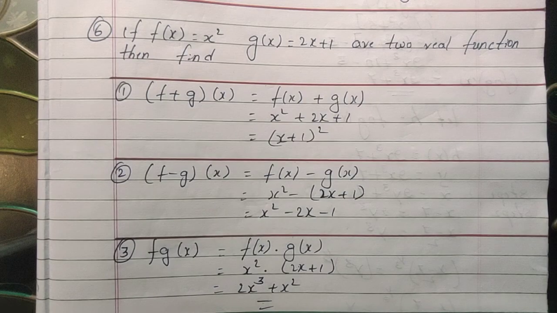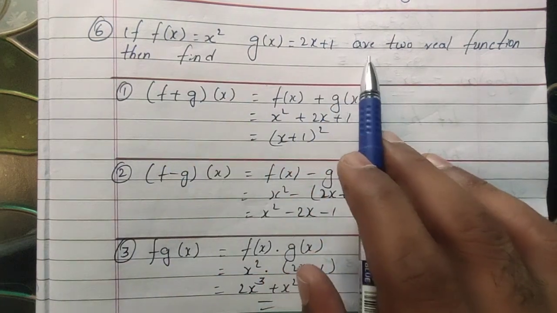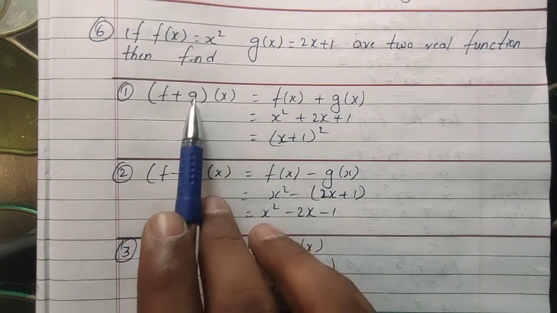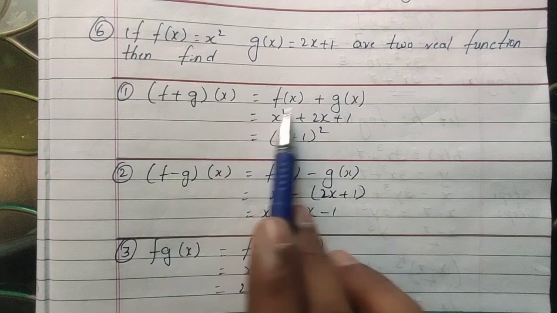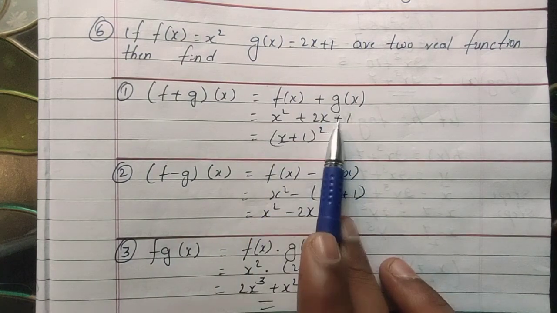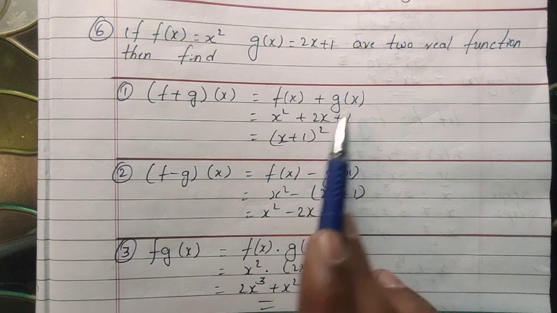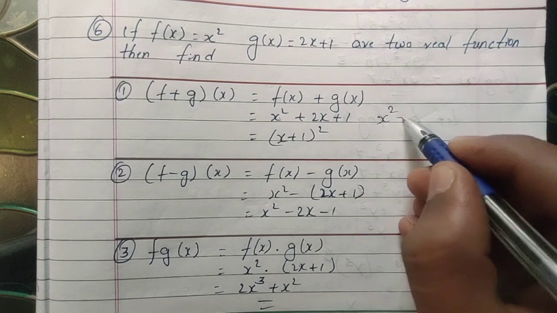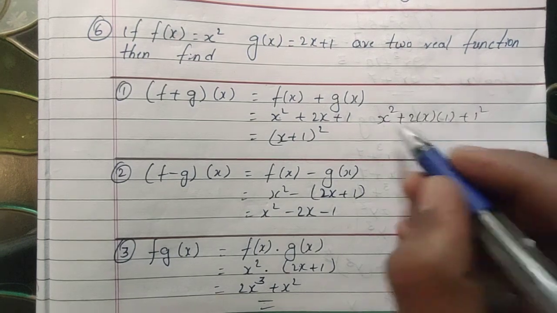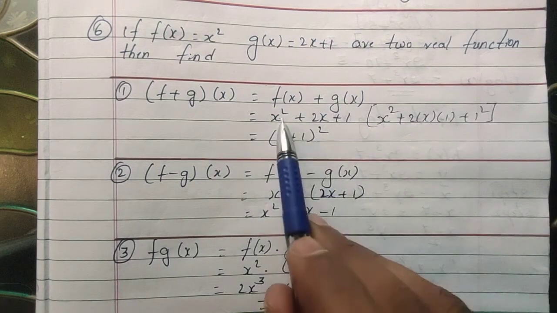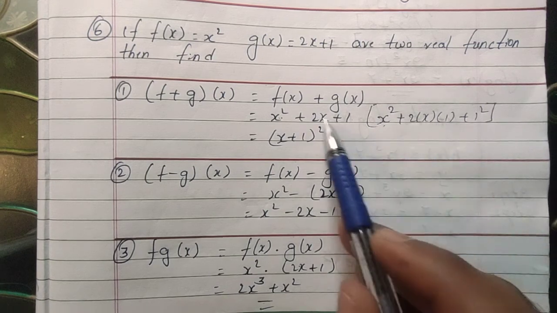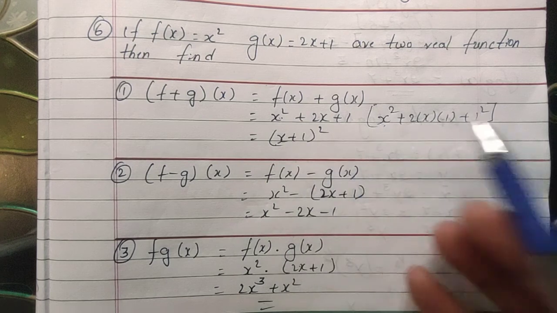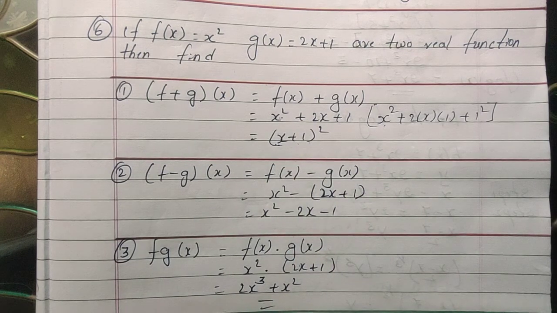Next question. If f of x equals x square, g of x equals 2x plus 1 are two real functions, then find f plus g of x. This we can write as f of x plus g of x. So what is f of x? x square. What is g of x? 2x plus 1. By looking at this, we will get a square. This 1 I can write as 1 square. This 2x I can write as 2x into 1. Yes or no? See this step, I can write it as x square plus 2x into 1 plus 1 square. Step doesn't change. x square as it is. 1 square is 1. 2 into x into 1 is nothing but 2x. Now you look at this. a square, b square, 2ab. That is nothing but a plus b whole square. Therefore x plus 1 whole square. Okay? Next.